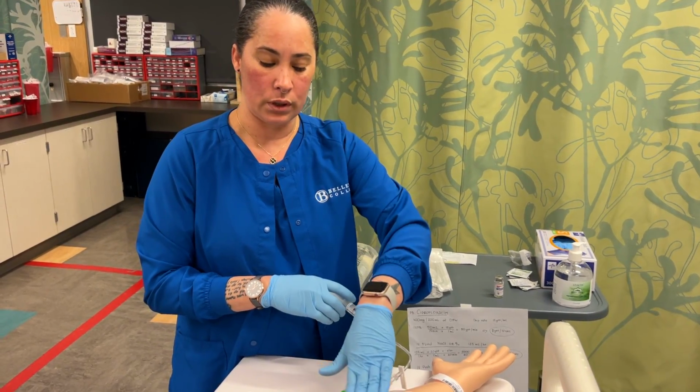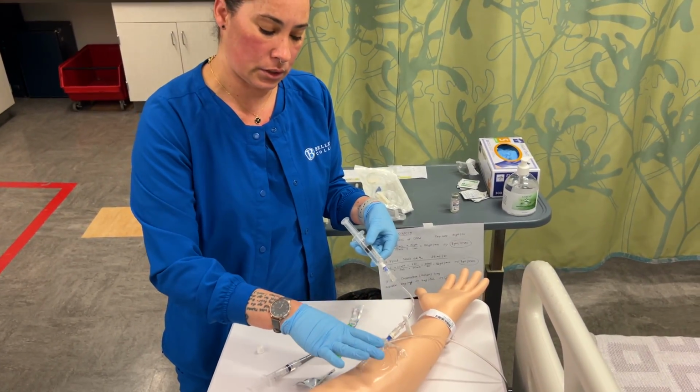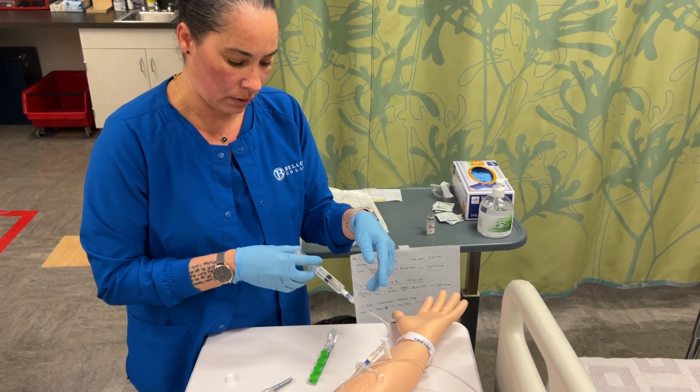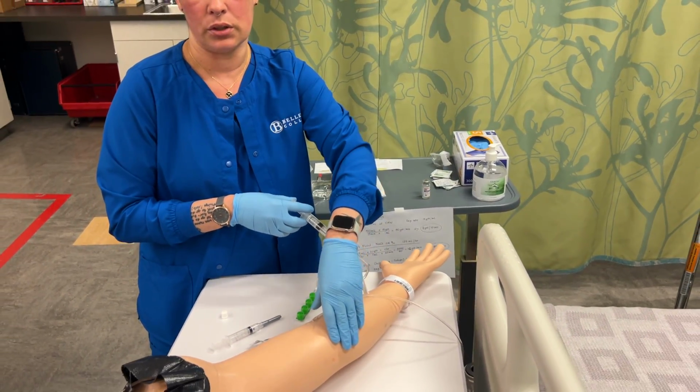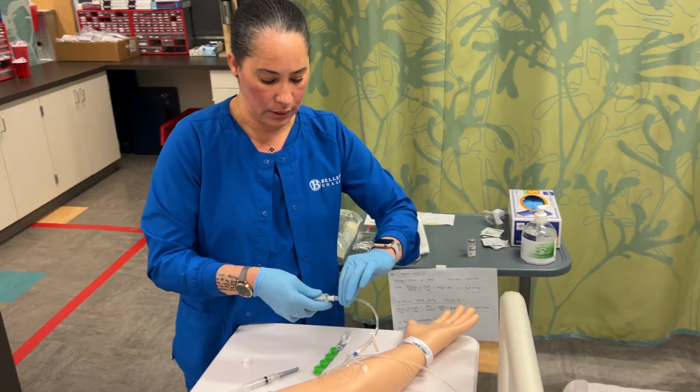While you're doing this, you're going to want to assess the site as well. Make sure that there's no leakage and it's dry and intact, and that there's no swelling or edema or redness that's going on while you're pushing it in. Ask the patient if they feel any pain or anything like that. All right, so we're done with that.